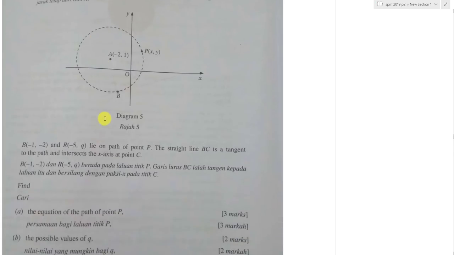We have coordinate B, and coordinate R lies on the path. On the diagram, you only see the point B here. You don't see R. R might be somewhere here. We do not know, but at least I know R must be on the locus of P here.